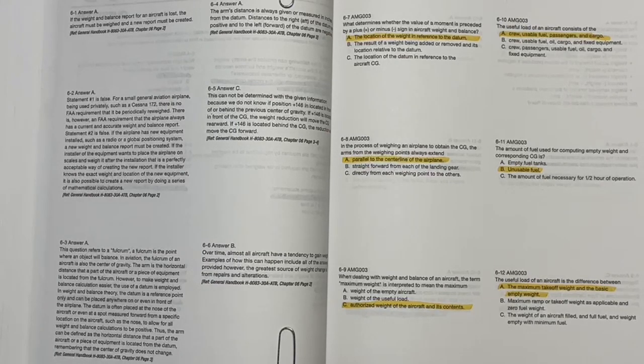Question 6-11. The amount of fuel used for computing empty weight and corresponding center of gravity is A. Empty fuel tanks. B. Unusable fuel. Or C. The amount of fuel necessary for 1/2 hour of operation? The correct answer is B, unusable fuel.